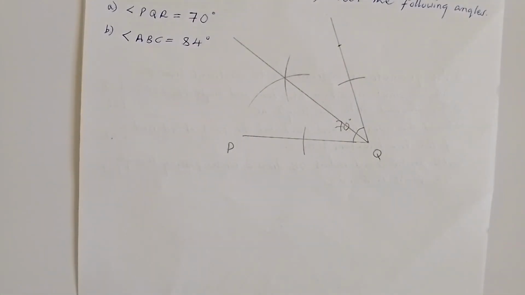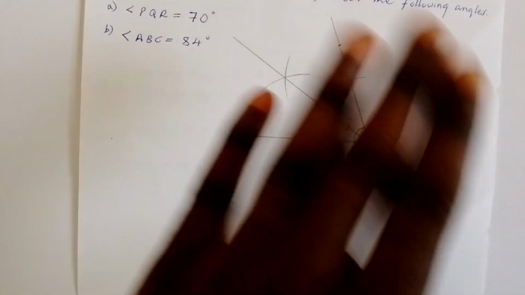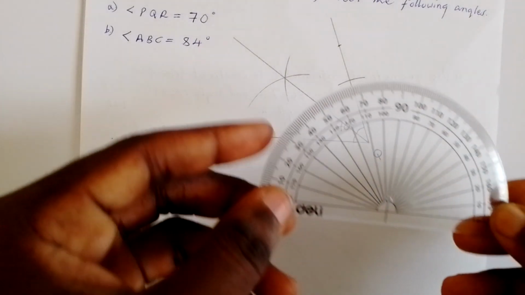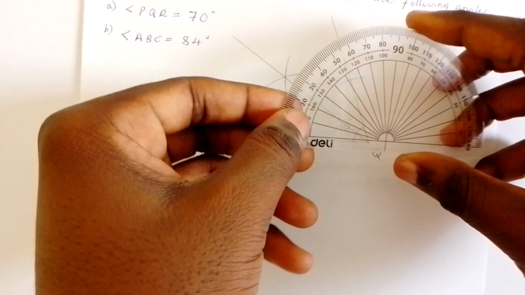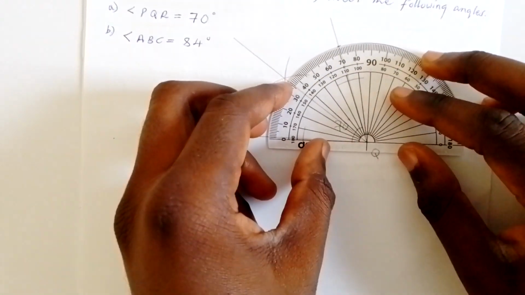We all know that half of 70 is 35 degrees. So if we measure from this end up to here, you discover that it will be 35 degrees. So here we go, I get my protractor. I've already done the work, I've bisected. I just want to prove whether this is true, because I'm saying that half of 70 is 35. I want to see if this will be 35 degrees.